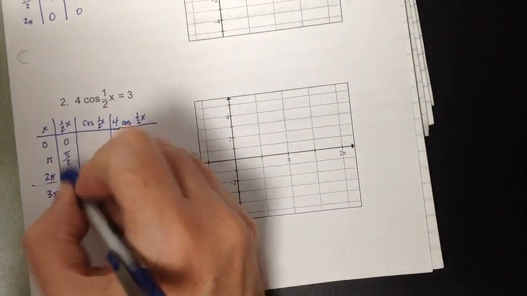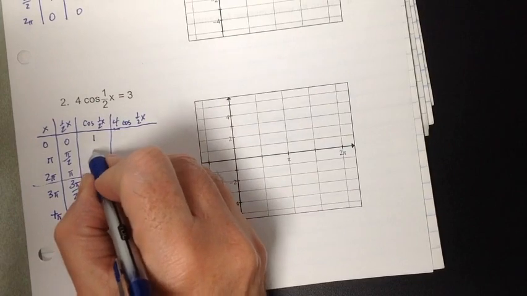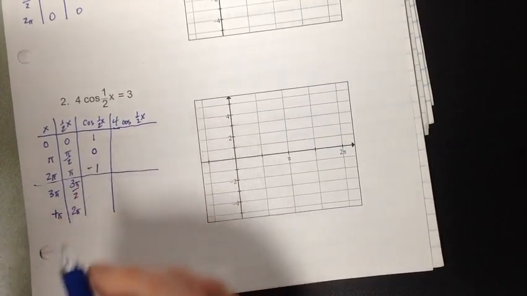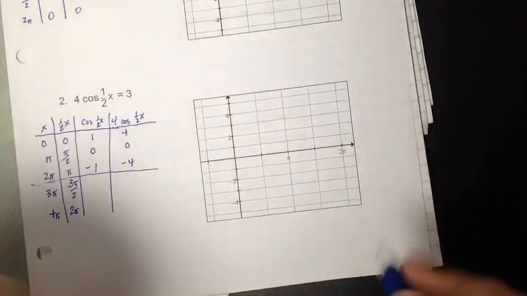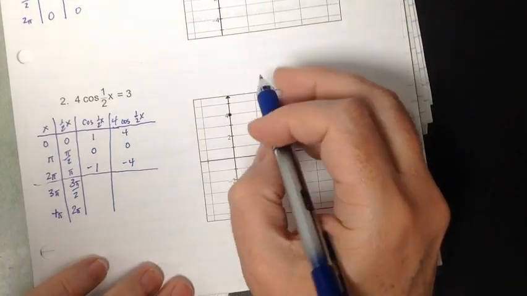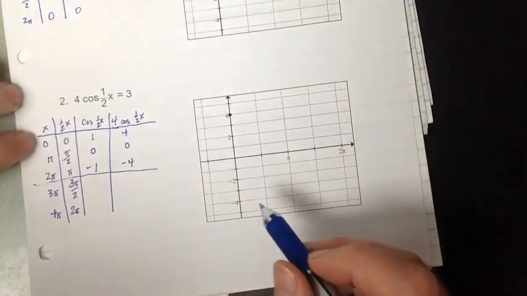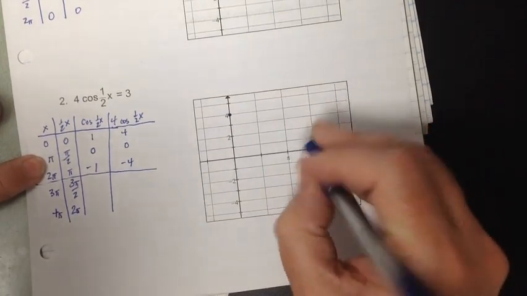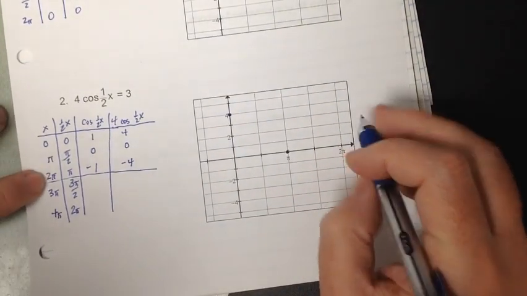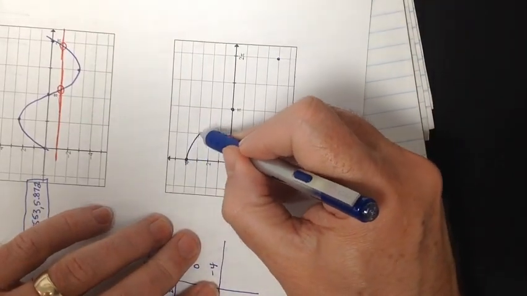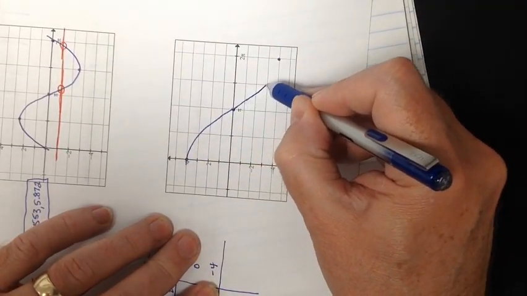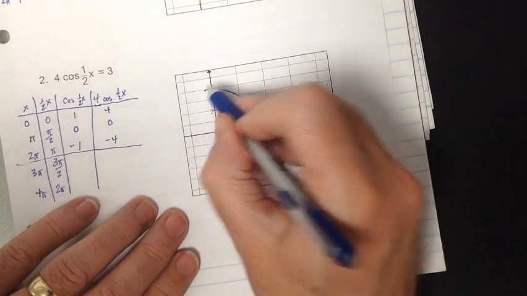So cosine of these values, cosine of 0 is 1, cosine of pi halves is 0, cosine of pi is -1. And then I multiply those times 4, I get 4, 0, and -4. So at 0 I'm at 4. At pi halves, which for x is pi, I'm at 0. And then at 2 pi, I'm at -4. So, trying to get a nice curve here, this is going to be going down. So I only have half of a period here because my period is now 4 pi. All right?